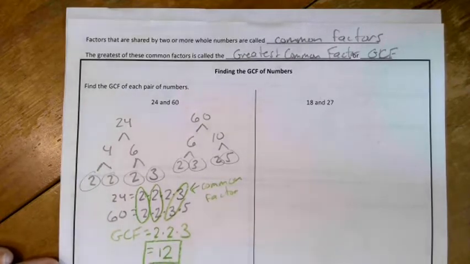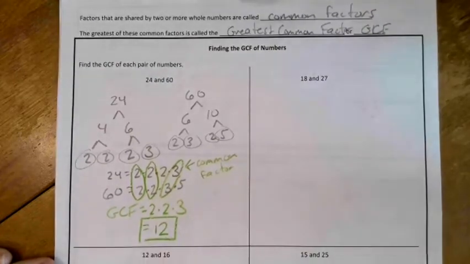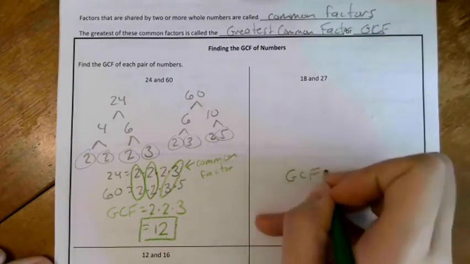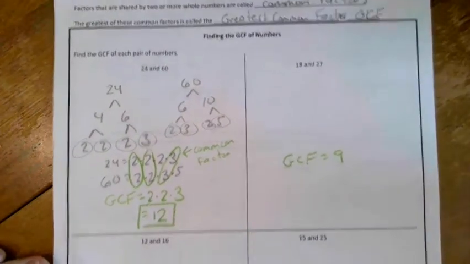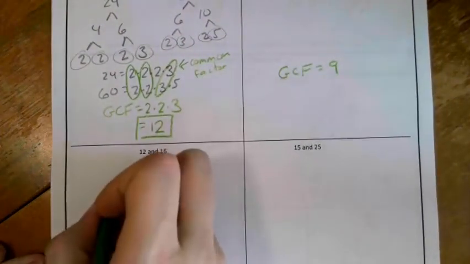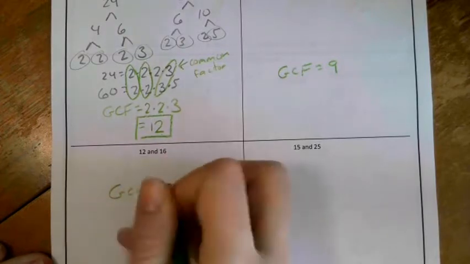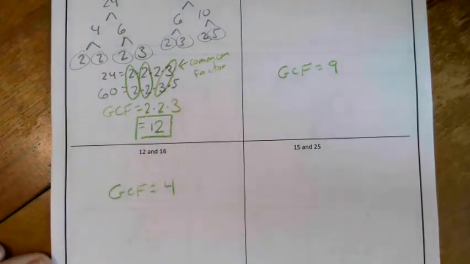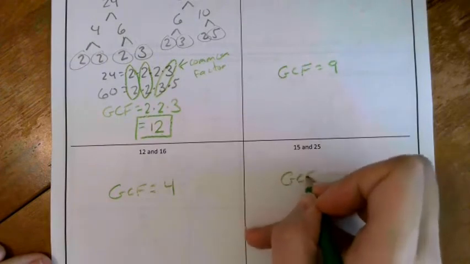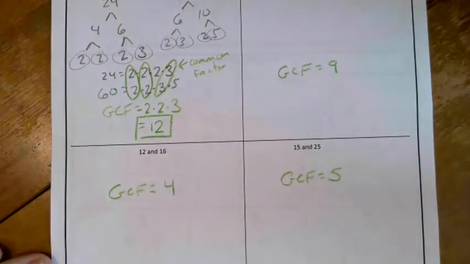All right, I want you to try the next three. 18 and 27, 12 and 16, and then 15 and 25. See what you get. Pause the video, see what you get. All right, for 18 and 27, your greatest common factor should be 9. 3 times 3, 9. For 12 and 16, your greatest common factor should be 2 times 2, which is 4. And then for 15 and 25, your greatest common factor is just 5. That's all they have in common, because 15 is 5 times 3, 25 is 5 times 5.